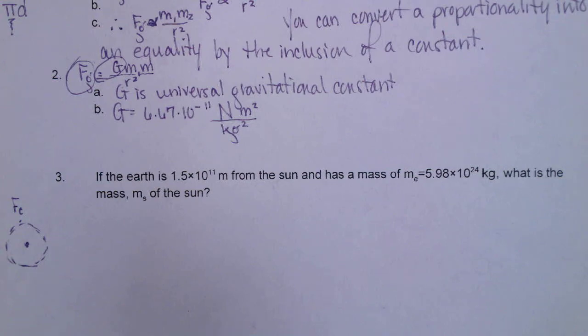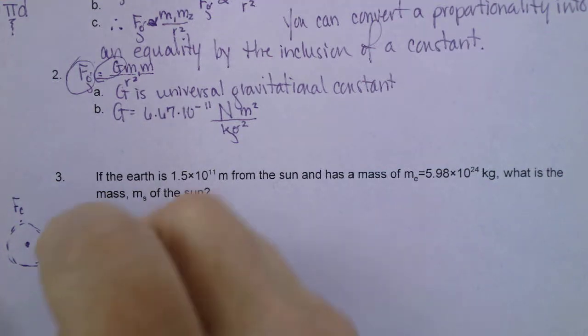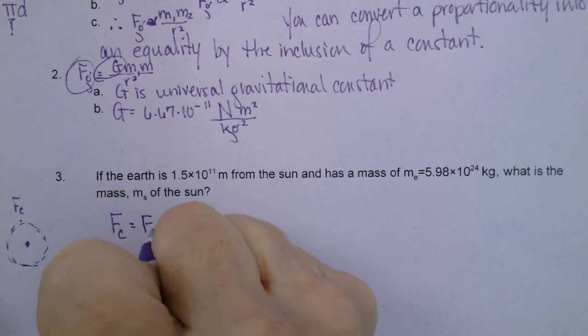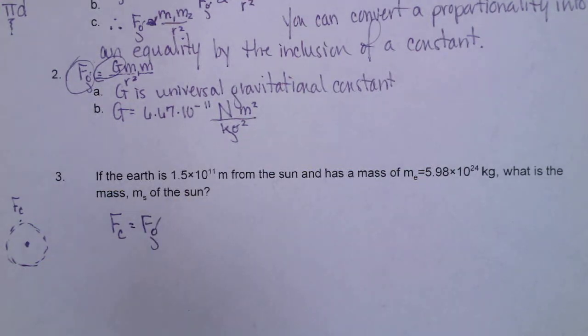Now, in the past, centripetal forces have been some kind of a tension with a connection between the two objects. There's no giant string attached to the Earth keeping it in the orbit. So what is the only thing that is holding the Earth in place in its orbit? That thing is gravitational force. So the centripetal force is the gravitational force. If I know the one, then I can find the information I need from the other.